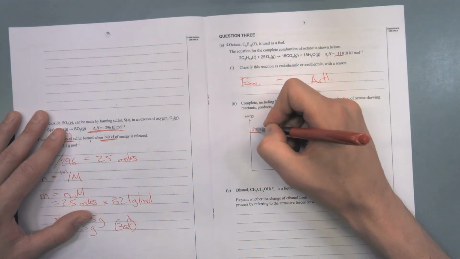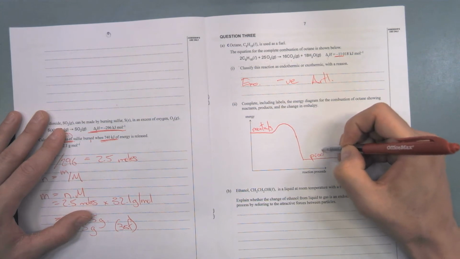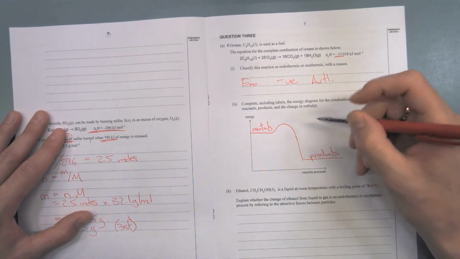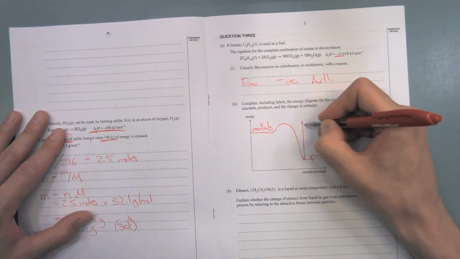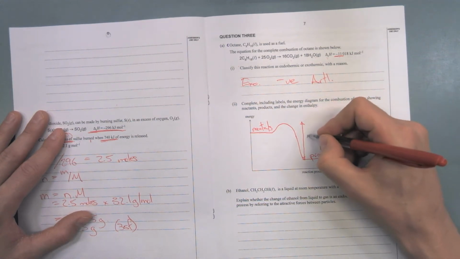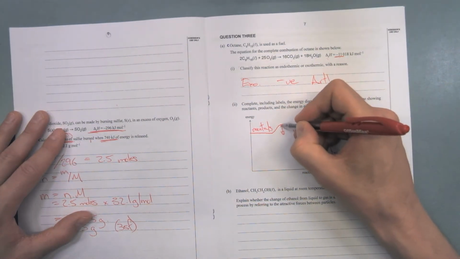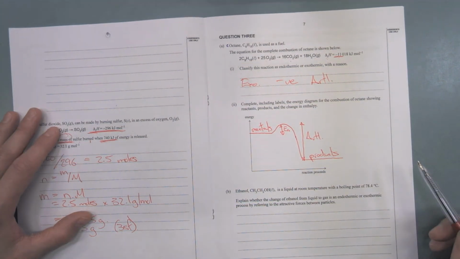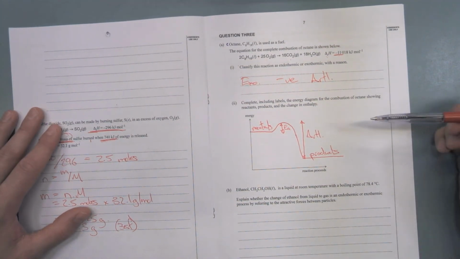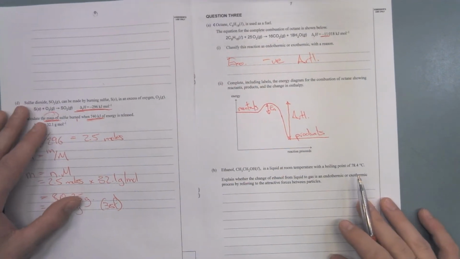So we'll put reactants here, products here. We'll put that difference there, this value, the delta RH, change in enthalpy of the reaction, and this here is our activation energy, E with a little a. We've got everything there. Yep, done.